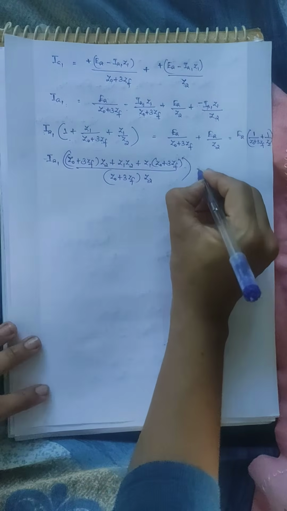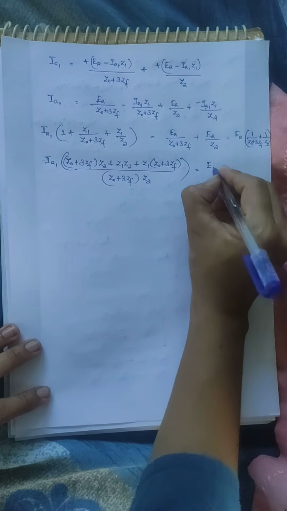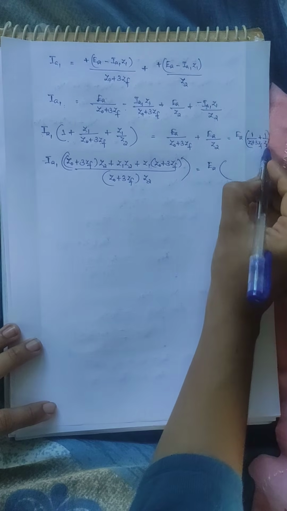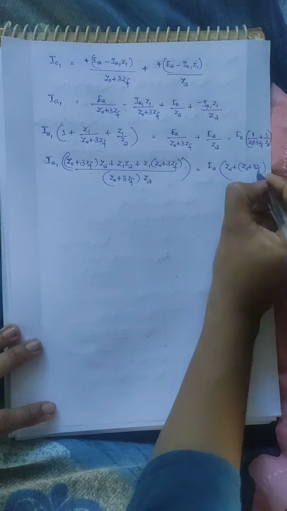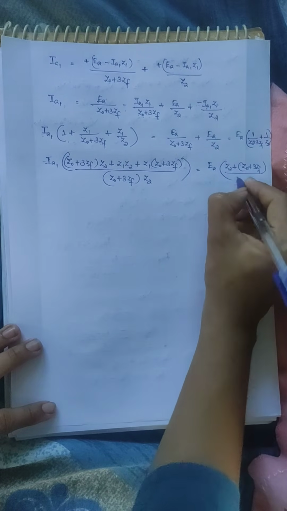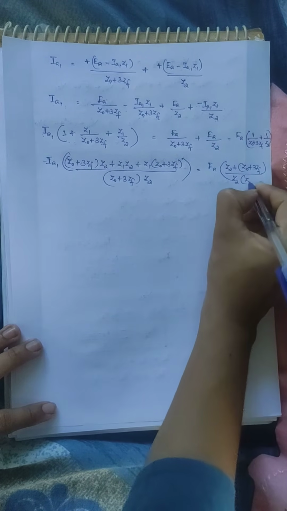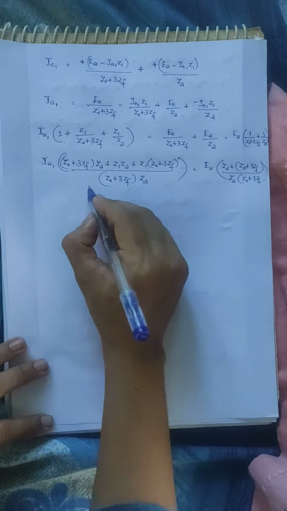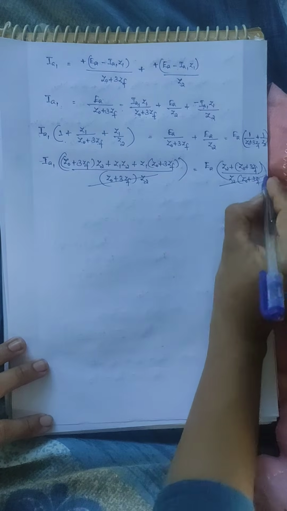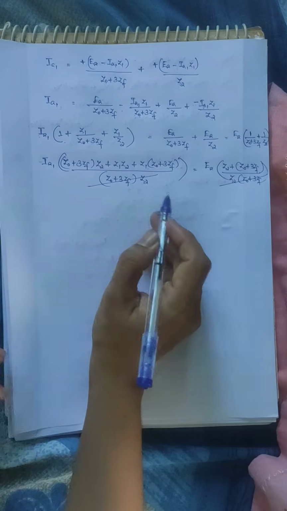Okay, and on the right hand side it will be EA into Z2 plus Z0 plus 3ZF divided by Z2 into Z0 plus 3ZF. So now on examining the equation we can see that the denominators are same, so let us cancel it.